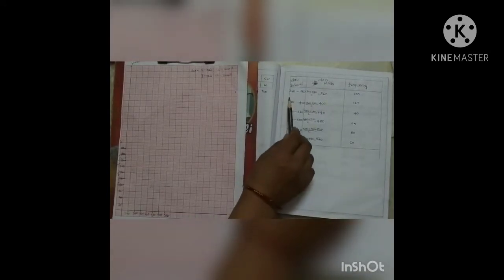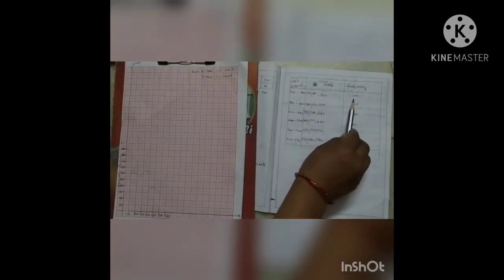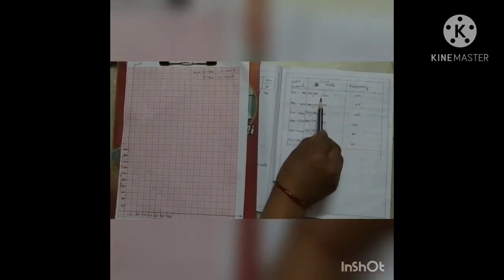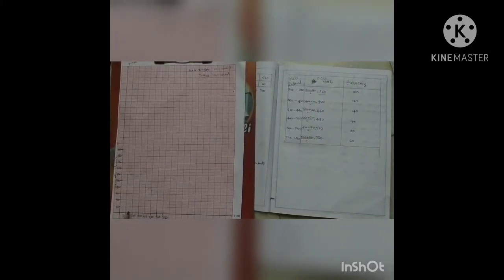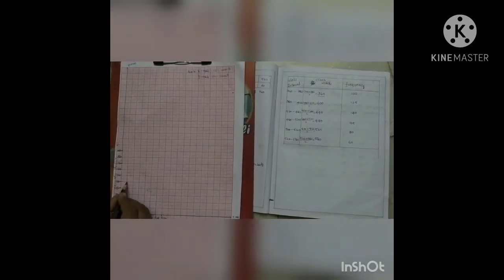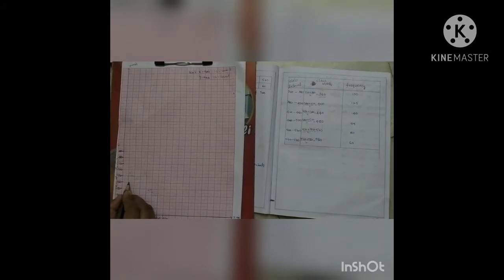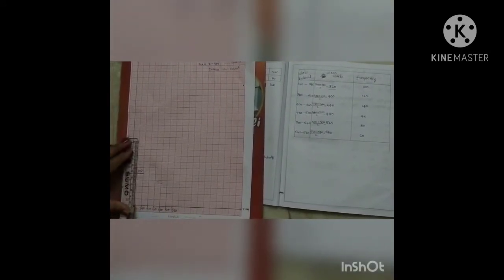The first class interval 340 to 380 has frequency 100. The mid value is 360, so 340, 350, 360, 370, 380. Take the mid value 360 and the frequency 100. On the y-axis, 100 is here. So from here to here is 100, and draw the histogram.